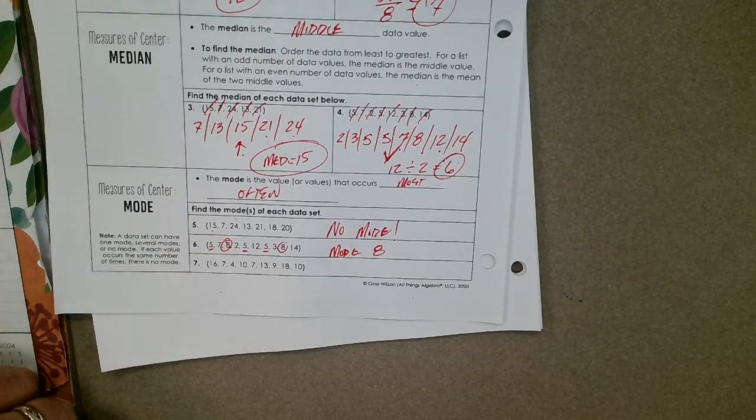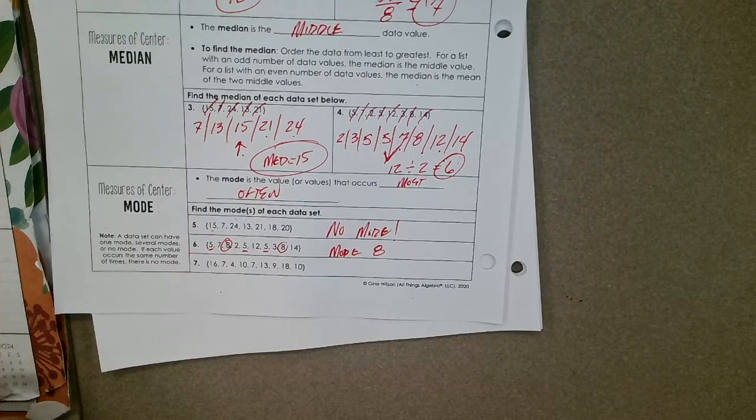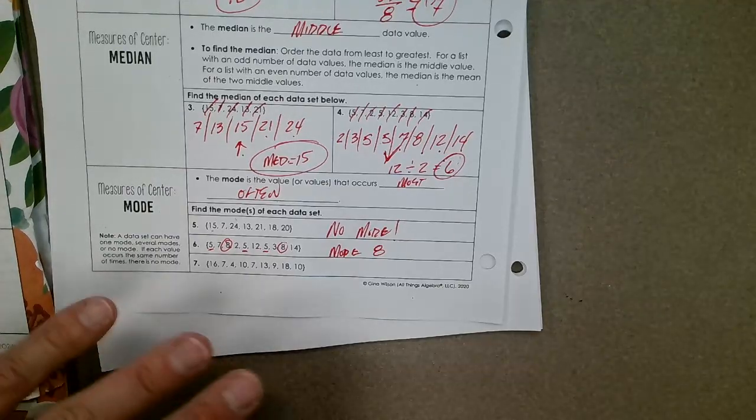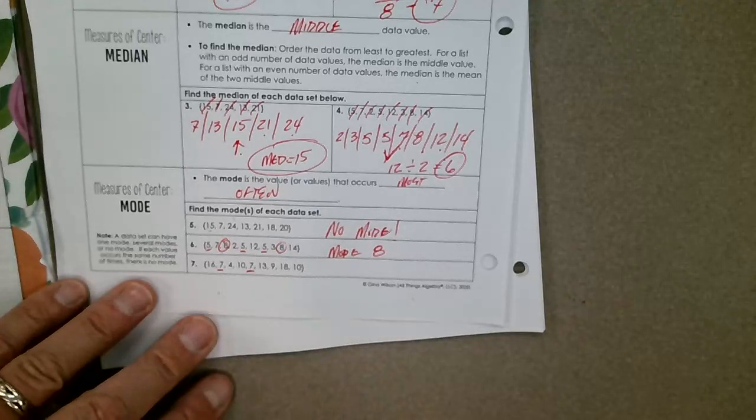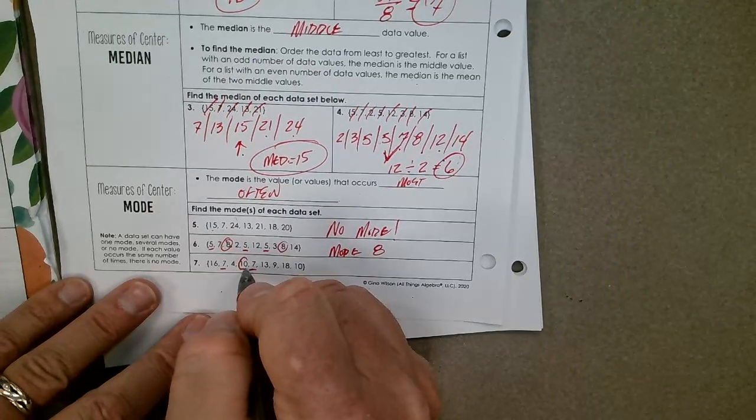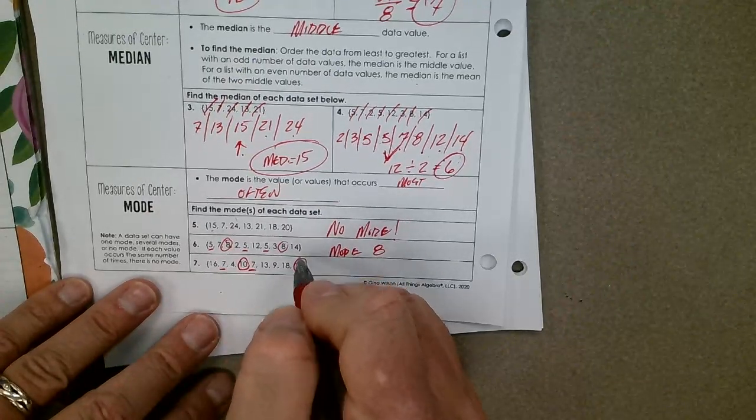Last data set. And a lot of times what I do when they get too big is I'll organize these least to greatest, and then the mode really pops out at me, right? Okay. So here I have a couple 7s there. Ooh, I also see a couple 10s here.